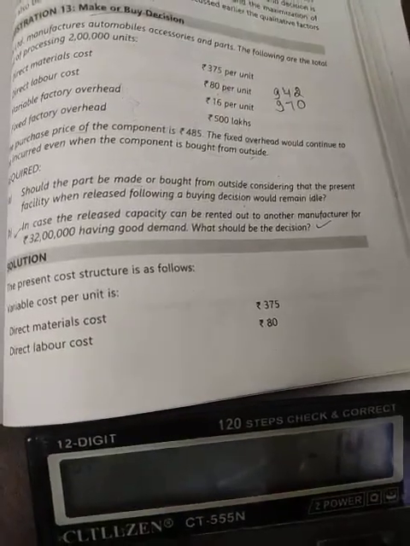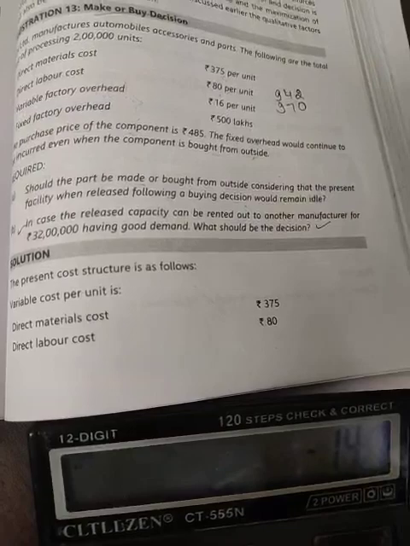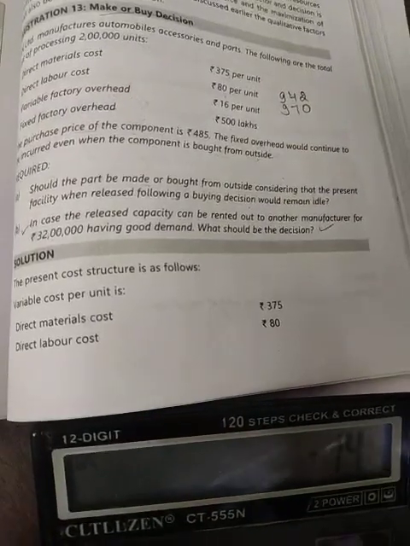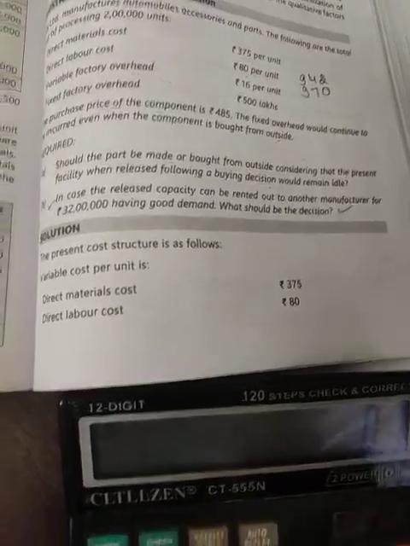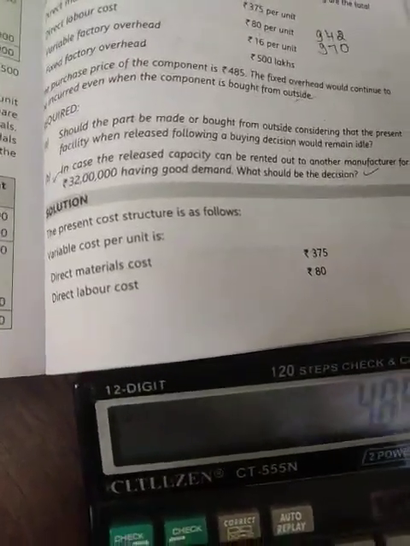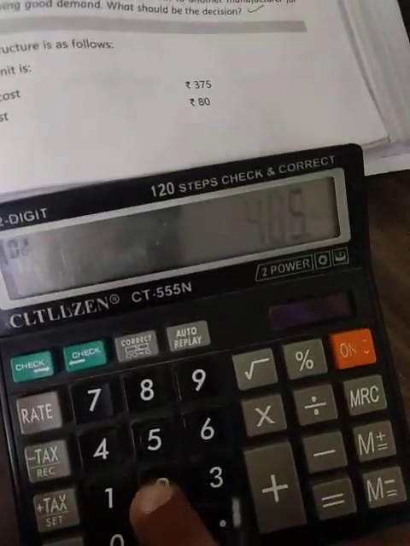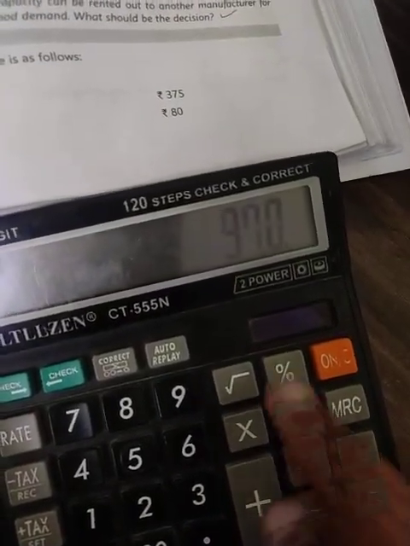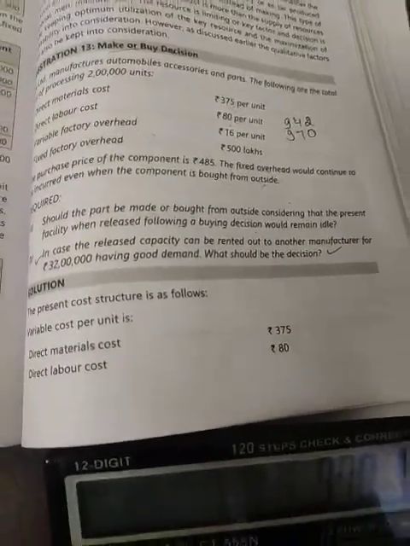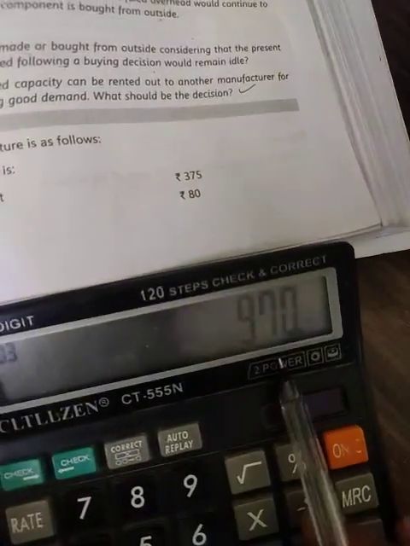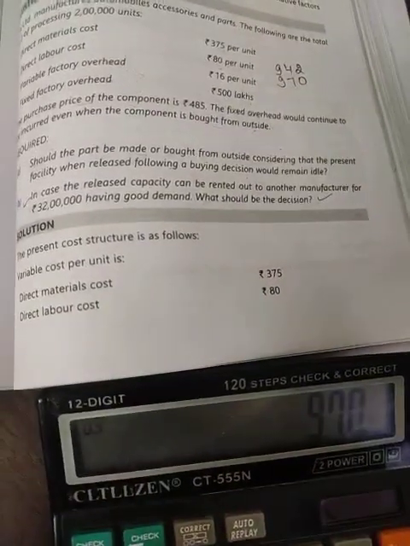This is pretty simple once again, because if we buy that product from the outside market for 485 rupees, multiplied by how much? 2 lakh units, because we will need 2 lakh units. So this is 970 lakh rupees we will incur in total. Out of this 970 lakh rupees, we shall deduct 32 lakh rupees. Why?